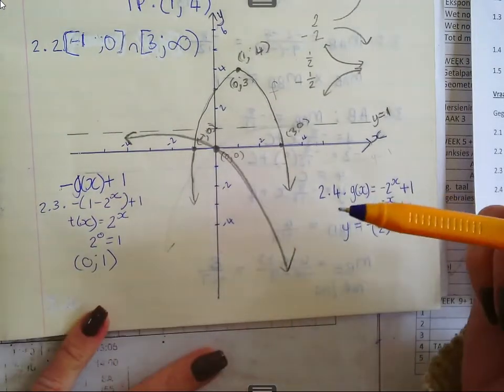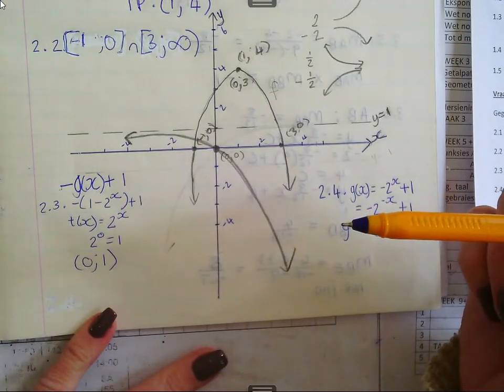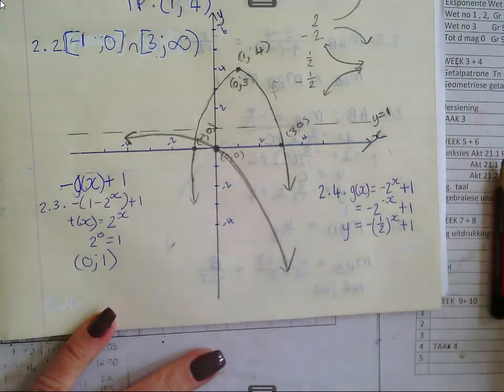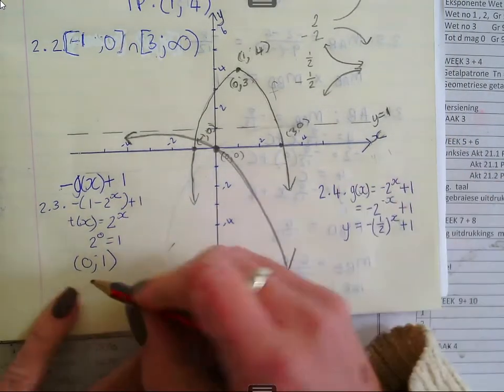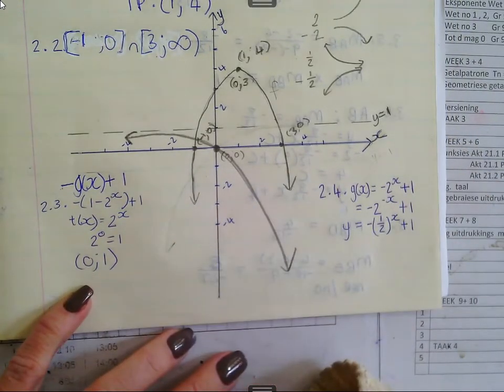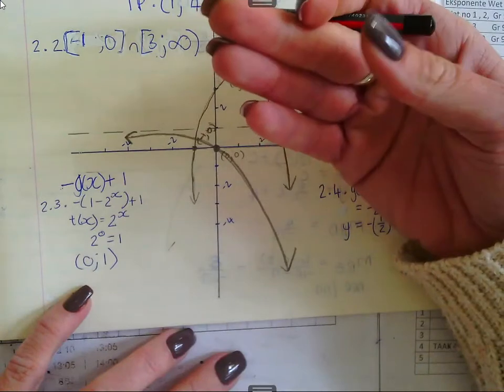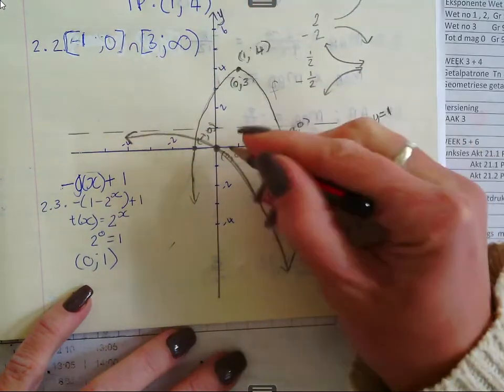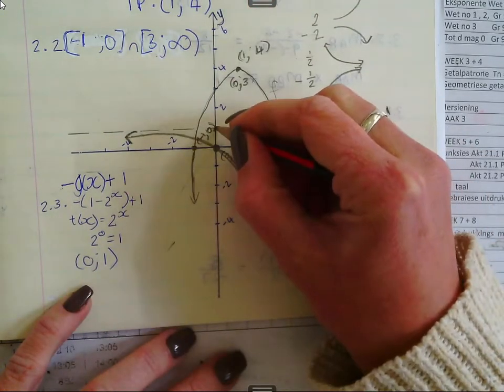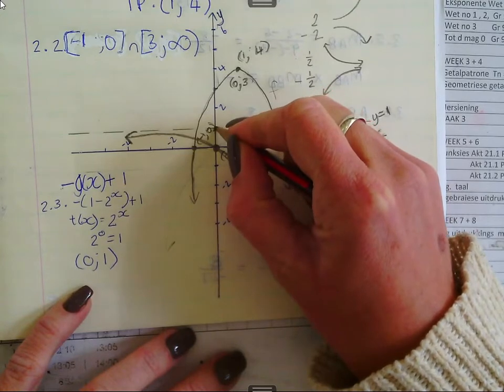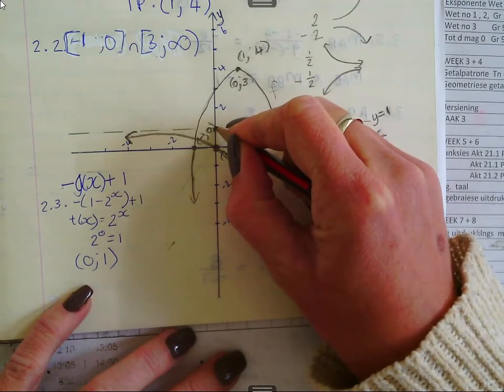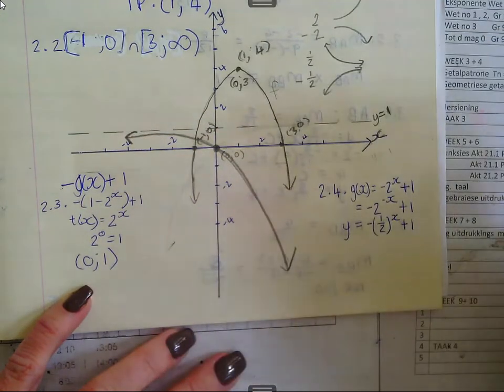If you did it graphically, then you can write the answer, but you're going to have to say from the graph. But then you're going to have to know if you put a negative in front of it, it's flipping to the top. And then it's moved up 1, so it's going to be there. So you can do it graphically, but then you have to say from the graph.